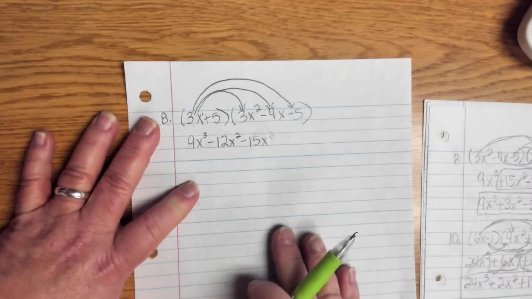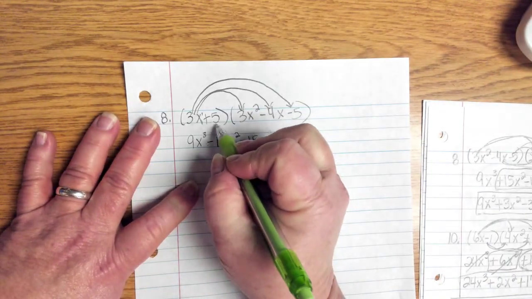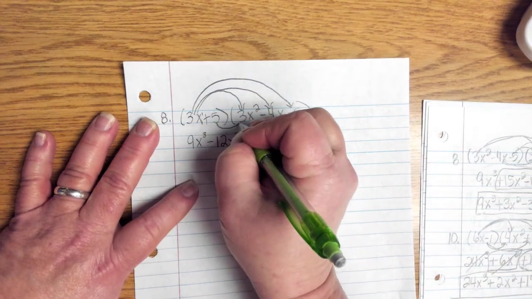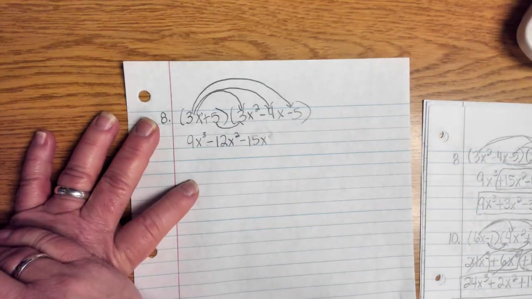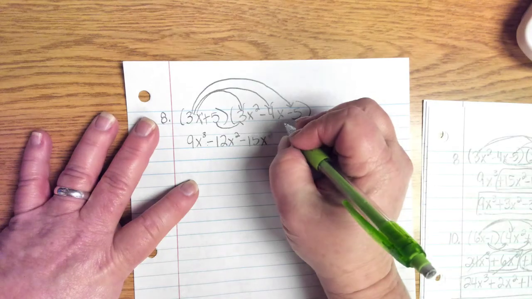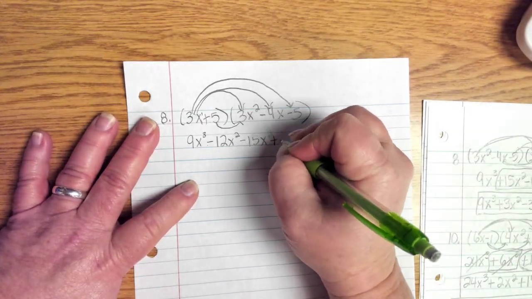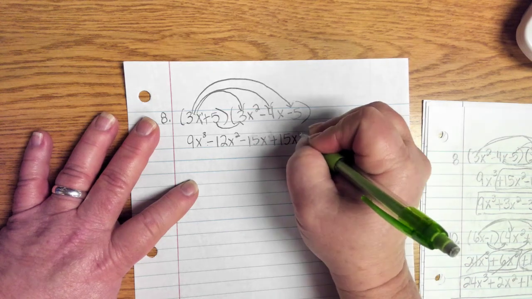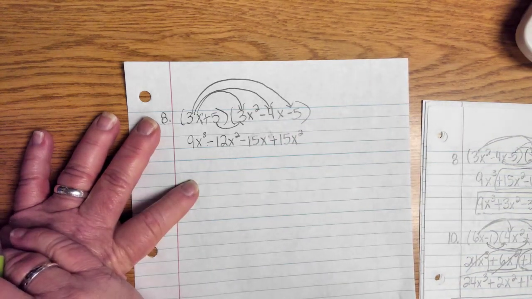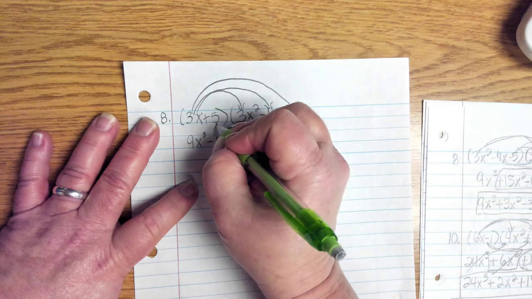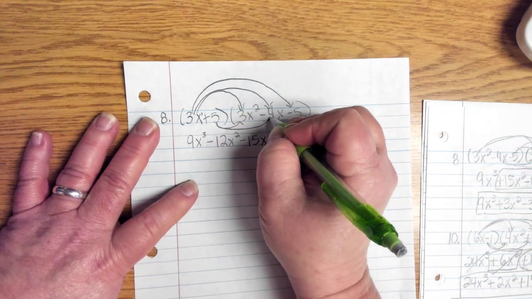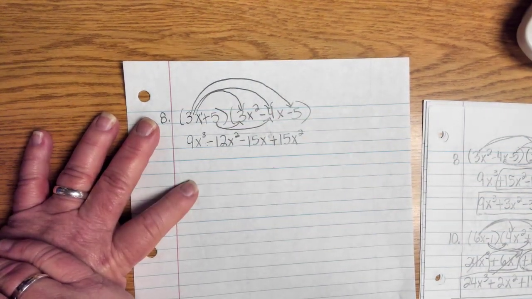Okay. So next, I'm going to take this 5 and multiply it times 3x squared. What do I end up with? Is it positive or negative? Positive 15x squared. Then if I take this 5 and multiply it times negative 4, what do I have?